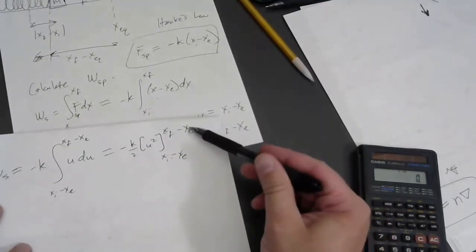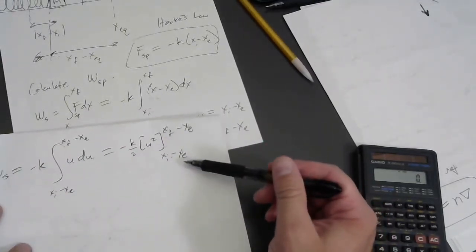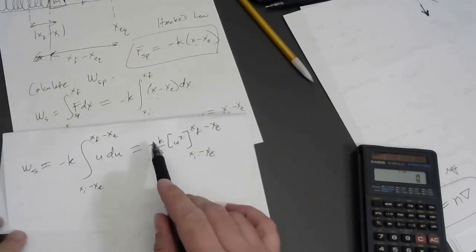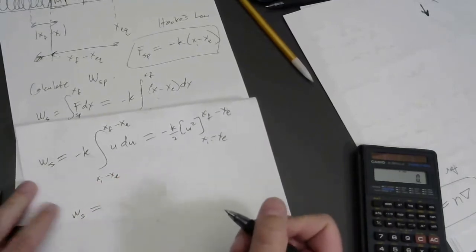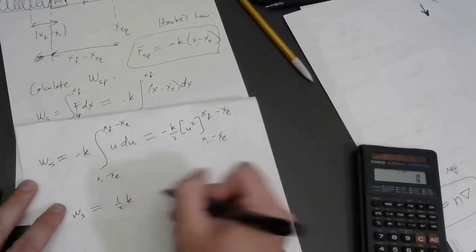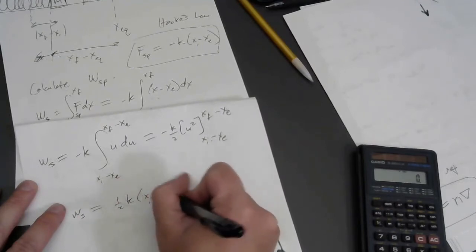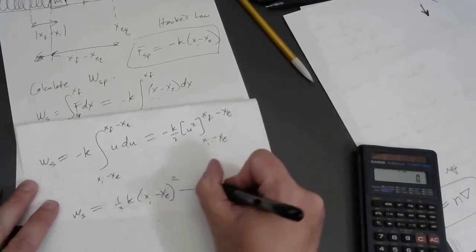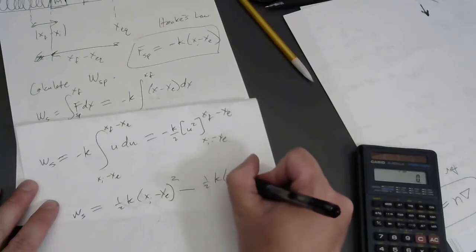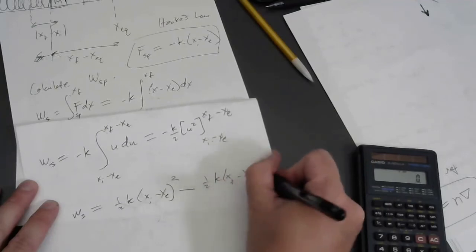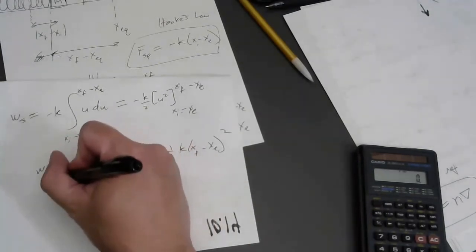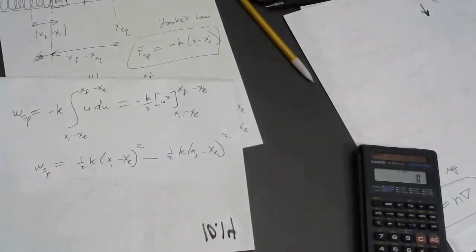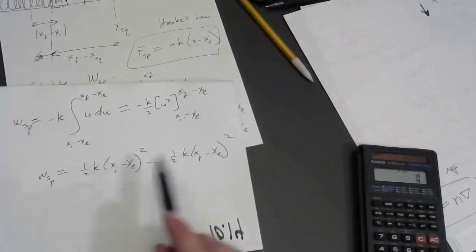Normally you do final or upper limit minus lower limit, but you've got that minus sign in here. So that would switch the order. I could write this as 1/2 k (x initial minus x equilibrium) squared minus 1/2 k (x final minus x equilibrium) squared. So should you memorize this formula? This is the work done by a spring, I should put SP for spring. This is the work done by a spring in going from x initial to x final.